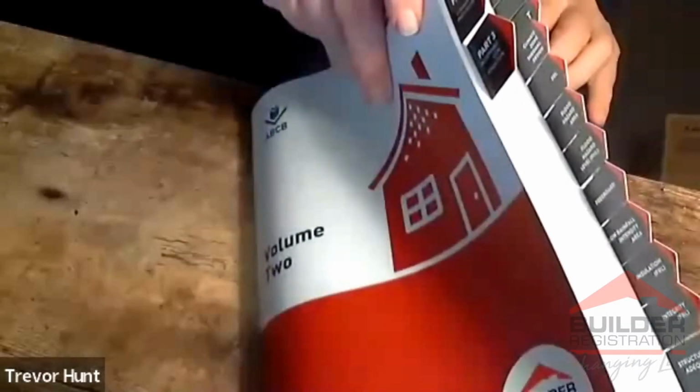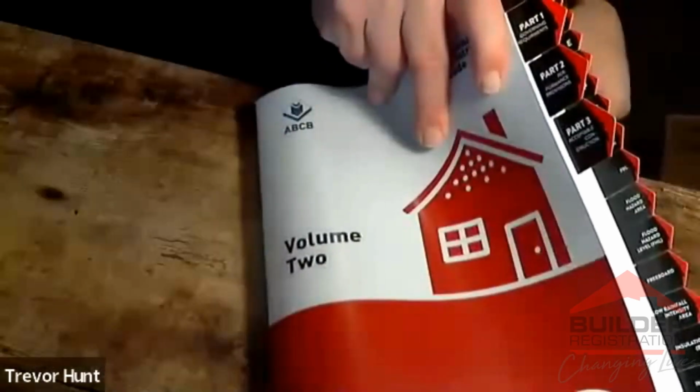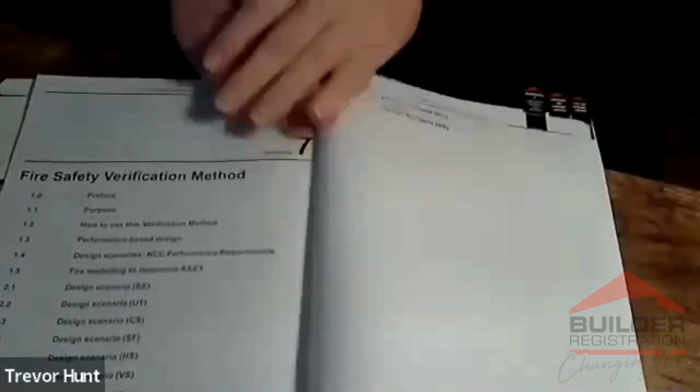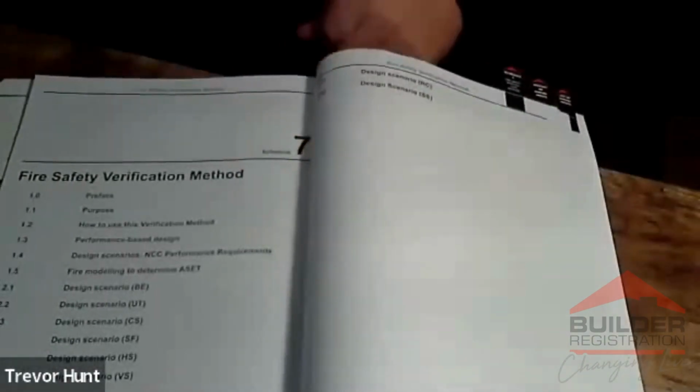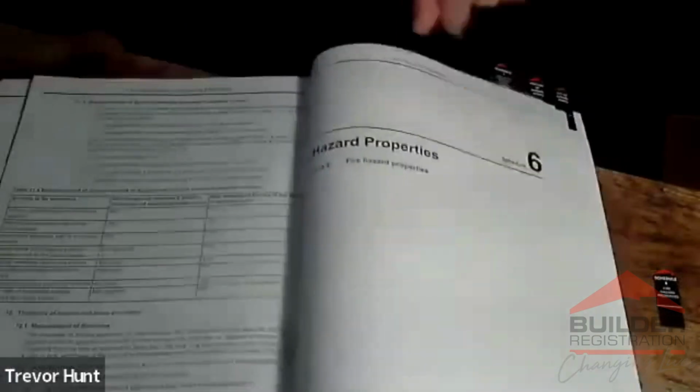Is where I'm putting my Schedule 7. So there we are, Schedule 7, 551. After Schedule 7, going to go to Schedule 6. Schedule 6 is going to be on page 547, so not very far along.